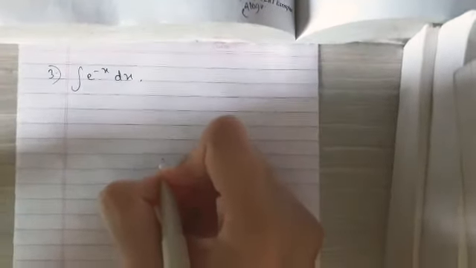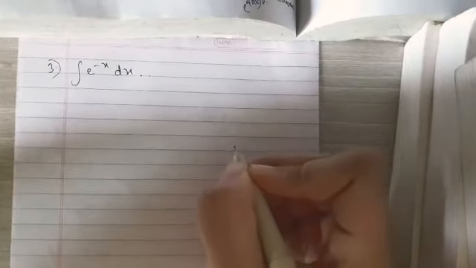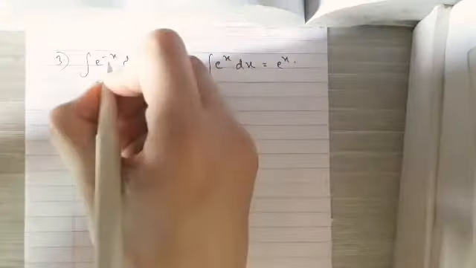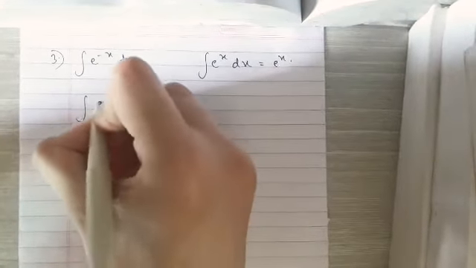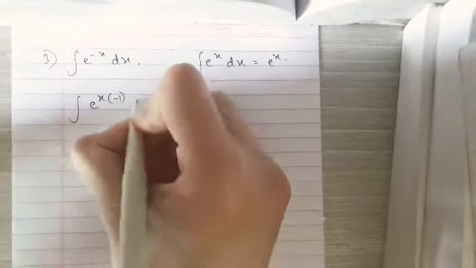Okay guys, the third question is the integration of e raised to minus x. Now we know that the differentiation of e raised to x is e raised to x itself. So the integration of e raised to x is e raised to x itself. But here we have e raised to minus x. So we can just write this as e raised to x into minus 1.